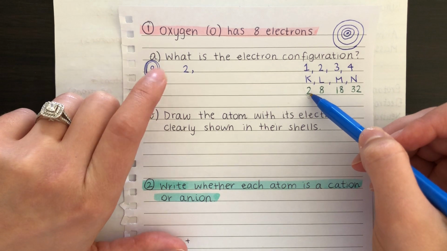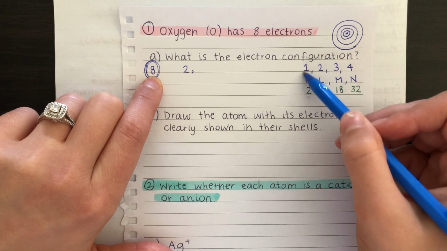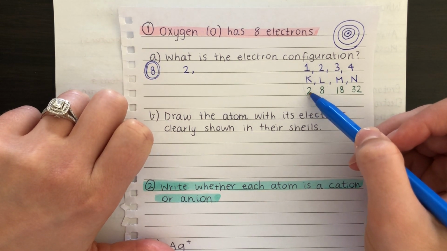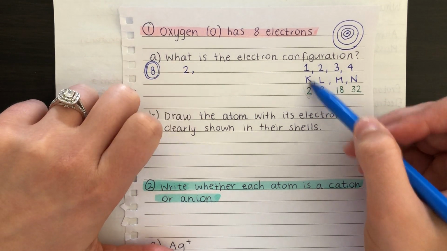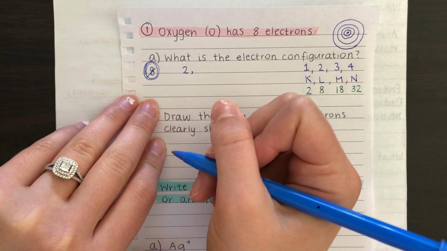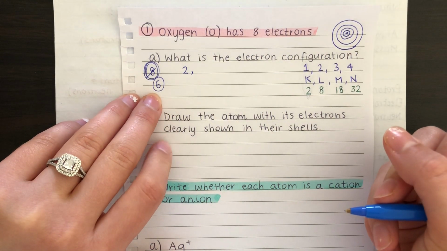We can take 2 electrons out of this and fit the maximum amount in shell number 1 because there are enough to put in there. So 2 of them are going to go in the first shell. Now, since we've taken 2 away, we are left with 6.